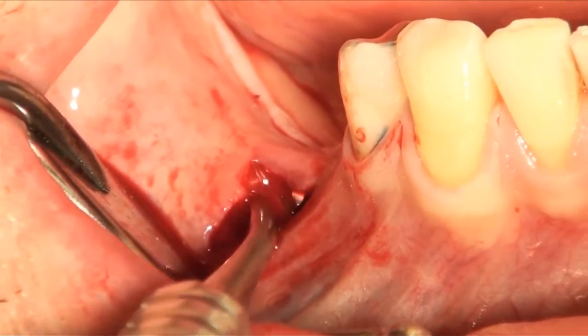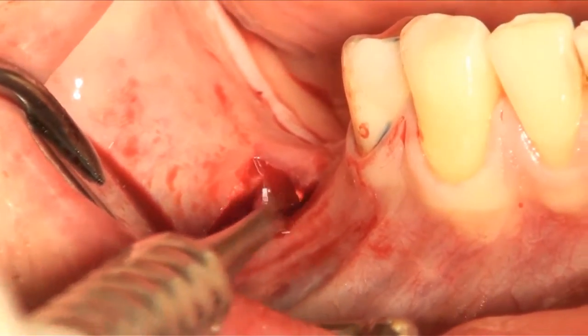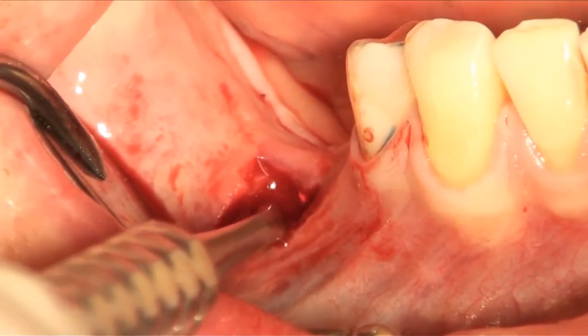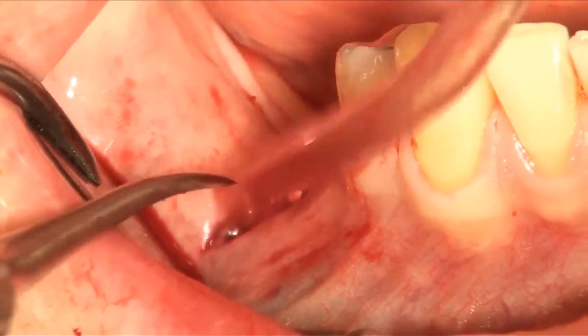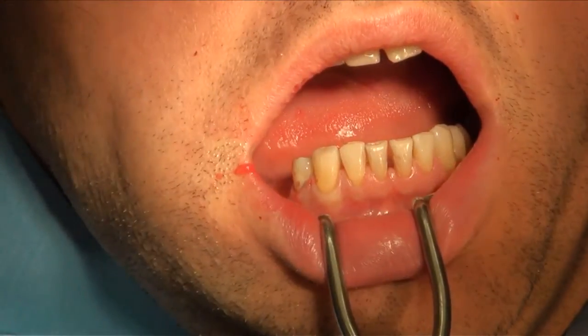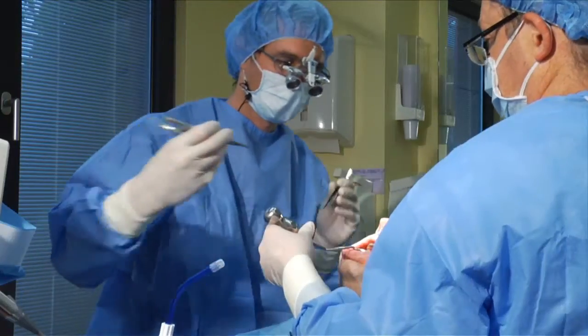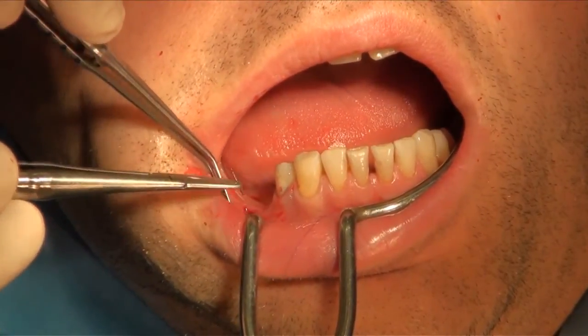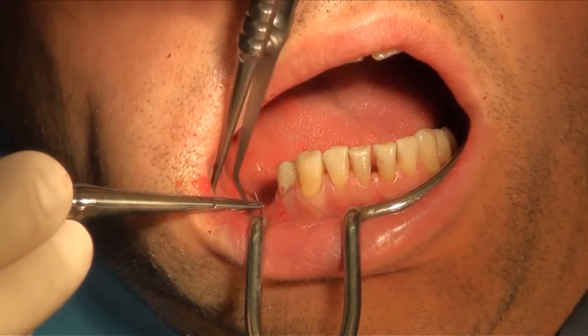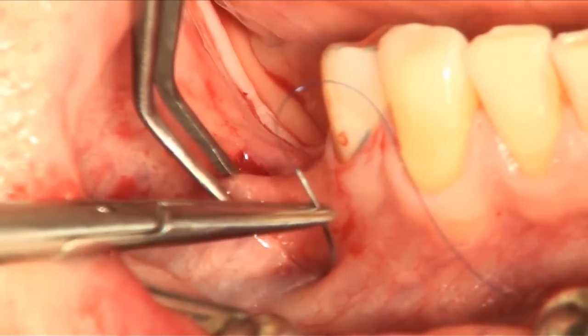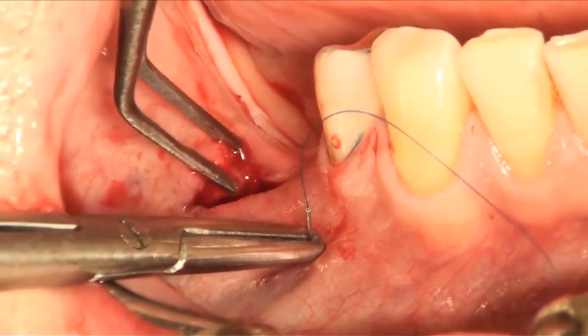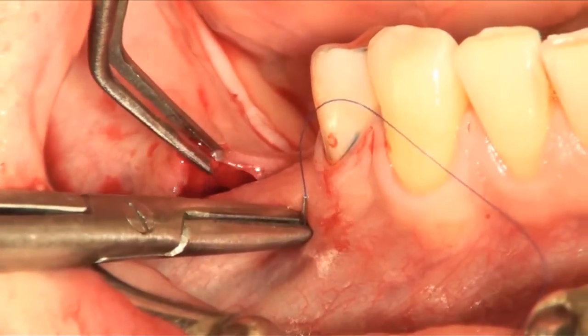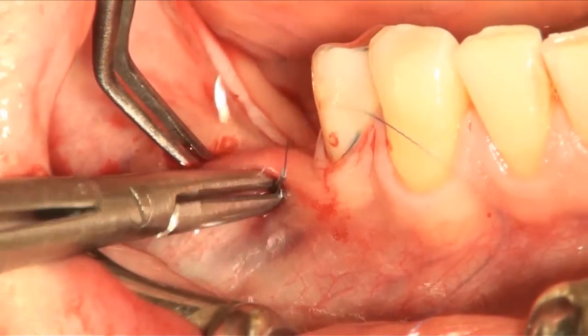The expander is placed and fits loosely into the pocket. And now we start a two-layered suturing. We start with a deep mattress suture for approximation of both flaps.